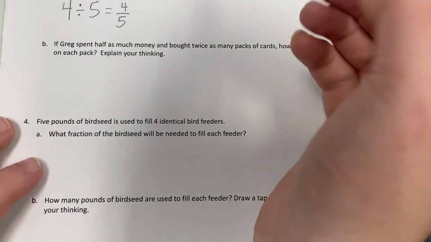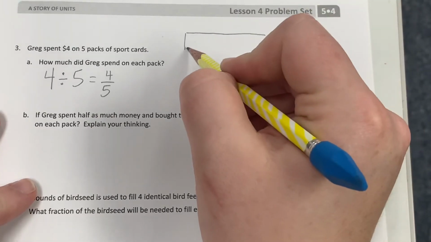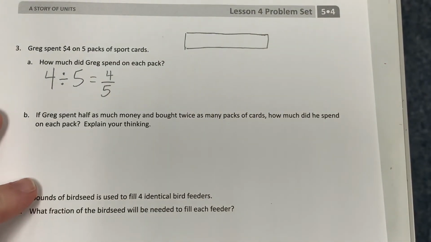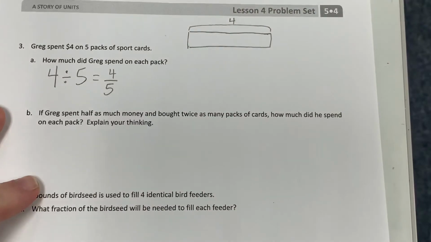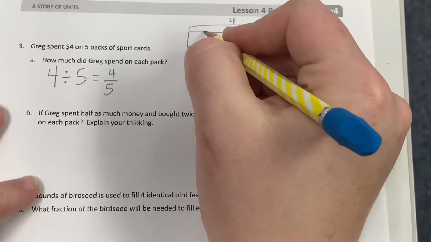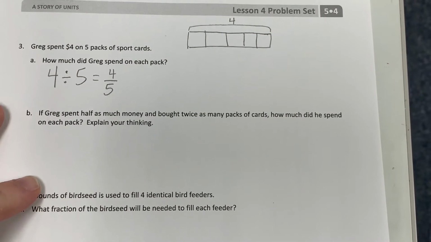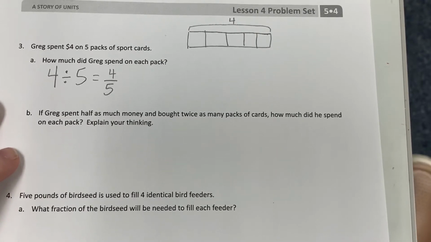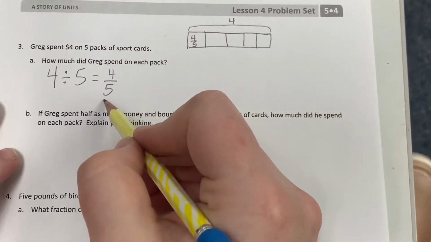So if we were to draw our tape diagram, I'm going to draw it up here. The whole thing would be worth 4. That whole piece is worth 4. And you have to divide it how many times? 5 times. How much is one of those pieces worth? 4/5. We just said this. It's that fraction.